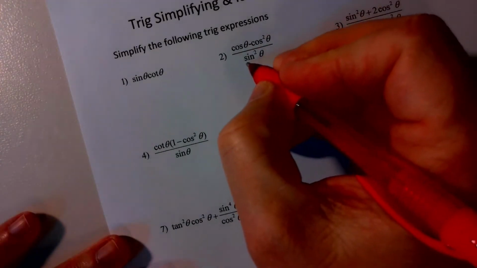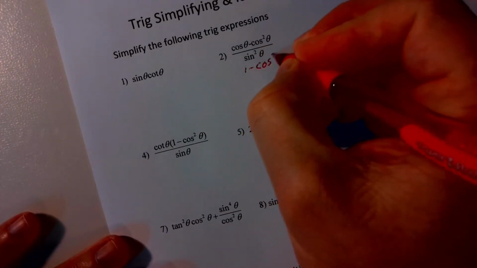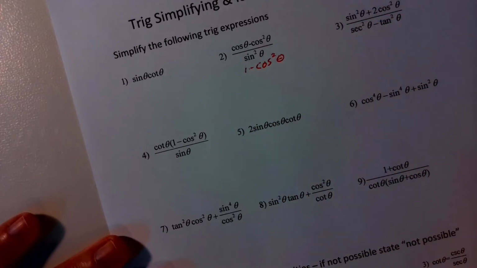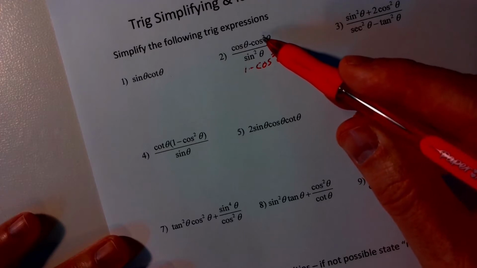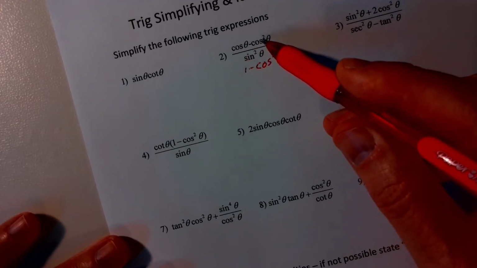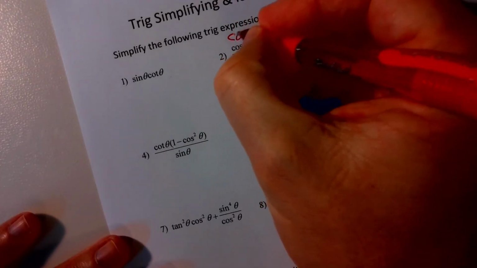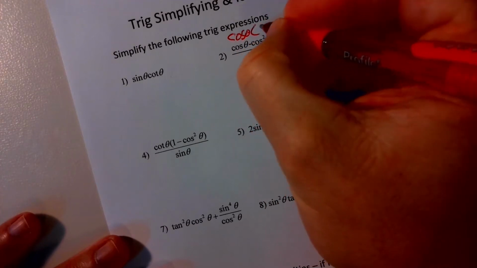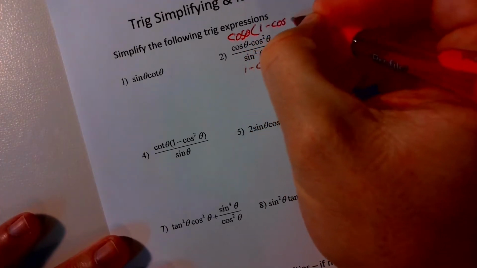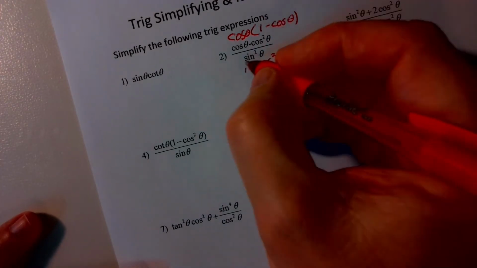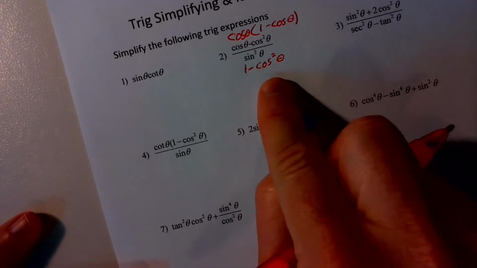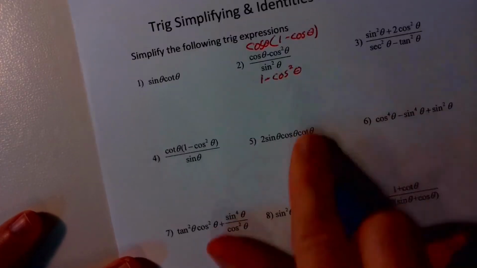So I can take this bottom thing, sine squared theta, and write it as 1 minus cosine squared theta. And on this top one, you can see that I have a cosine here and a cosine there, and you're like, oh, what can I do? Can I factor out a cosine? There's cosines on both of them, so yep, we're going to do cosine theta times 1 minus cosine theta. But then I look down here again, and I go, wait, that's factorable. That's a difference of squares, right?